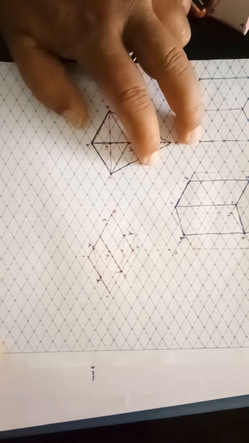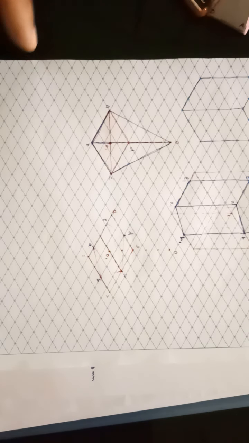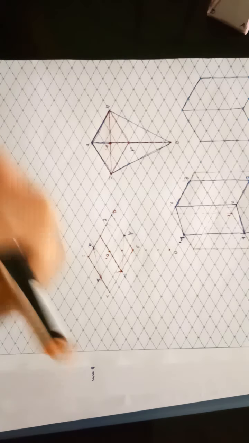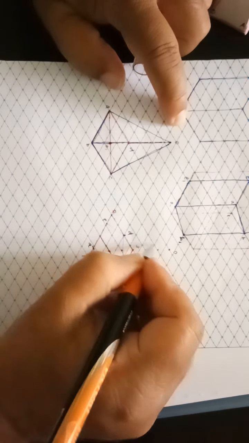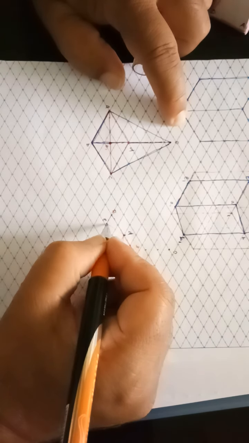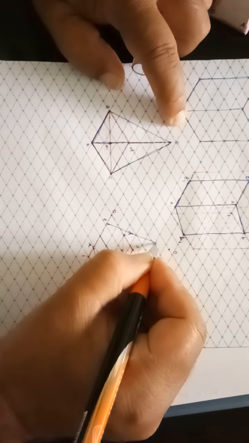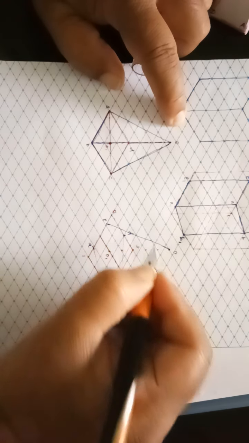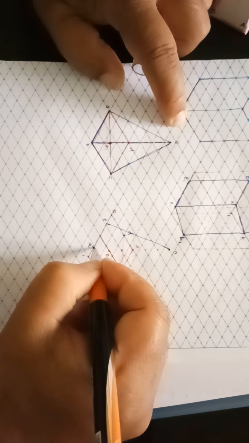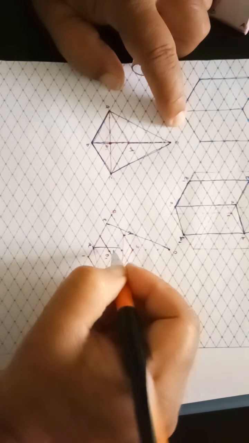Now join all the visible edges of the pyramid. So first E to O, draw a line. A to O, another visible edge.